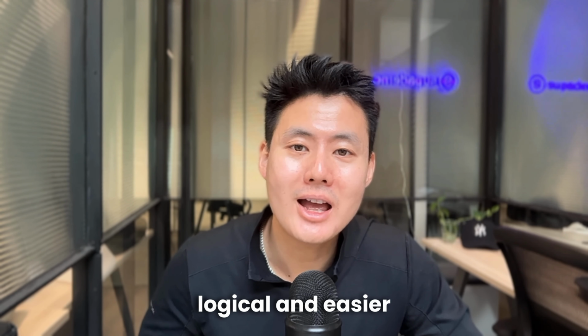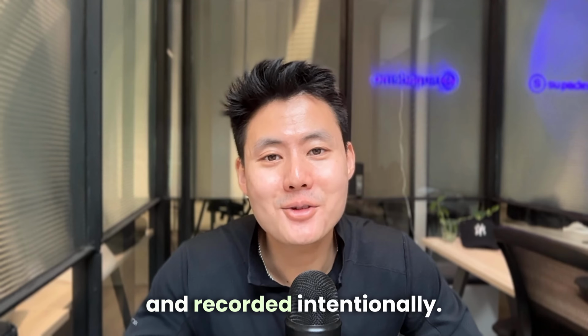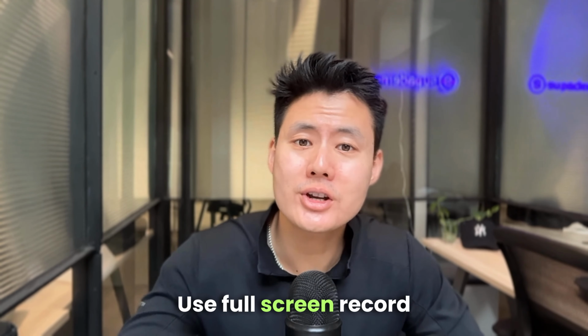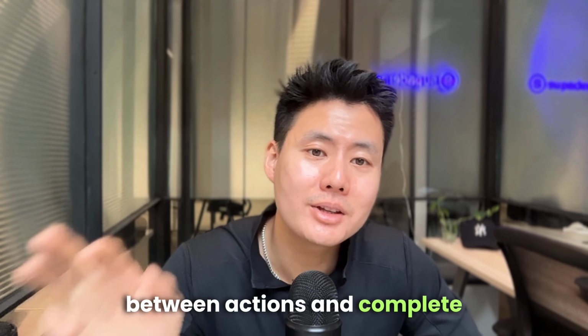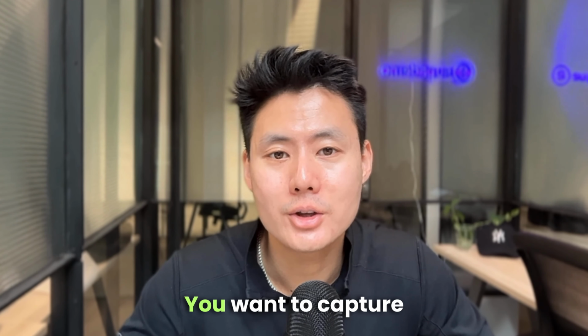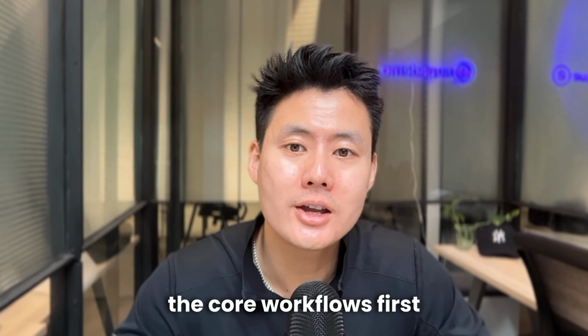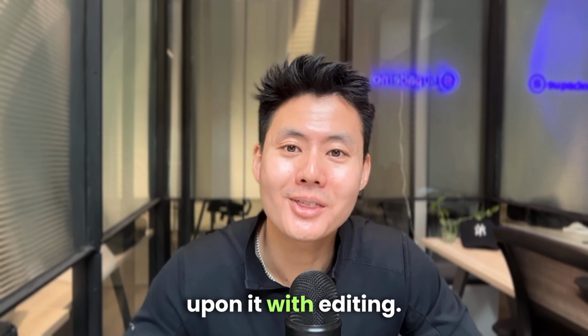In conclusion, Sandboxes are most effective when they're curated and recorded intentionally. Use full screen, record on a laptop monitor, slow down between actions, and complete each page before moving on. You want to capture the core workflows first and refine and build upon it with editing.